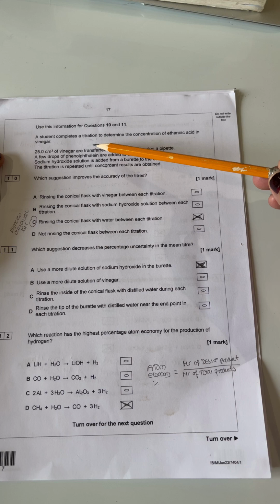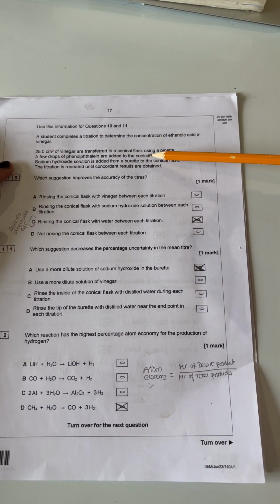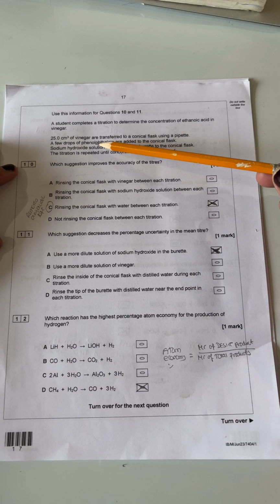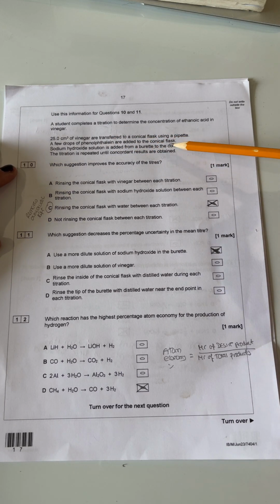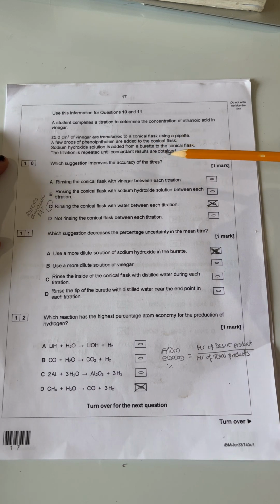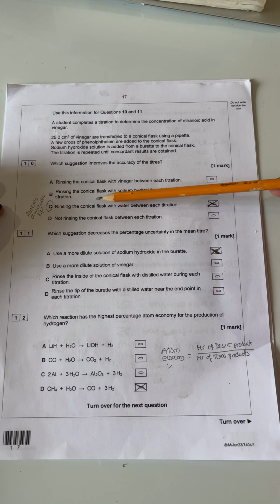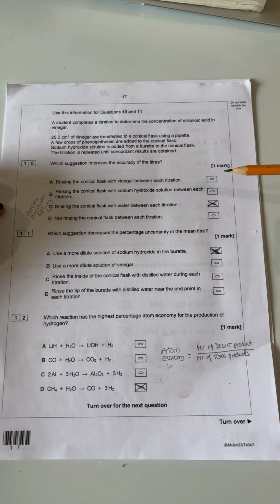25 cm³ of vinegar is transferred to a conical flask using a pipette. A few drops of phenolphthalein are added to the conical flask. Sodium hydroxide solution is added from a burette to the conical flask. The titration is repeated until concordant results are obtained. Which suggestion improves the accuracy of the titres? Going through all this, rinsing the conical flask with water between each titration will improve the accuracy of the titres, because you clear up any extra vinegar present in the conical flask. All the others are incorrect.